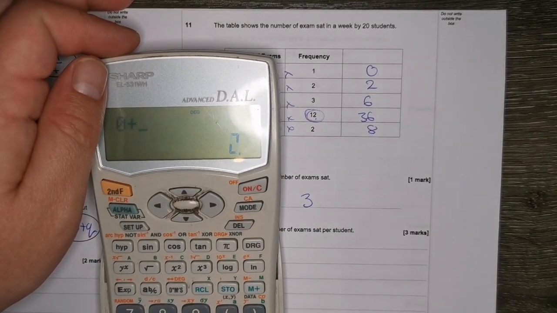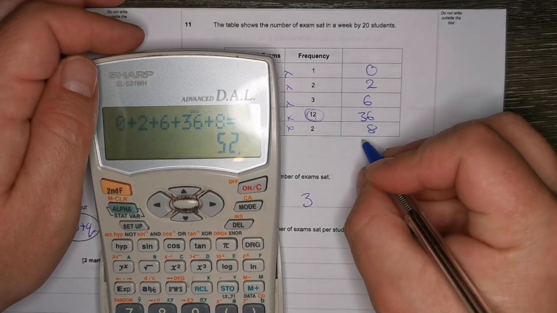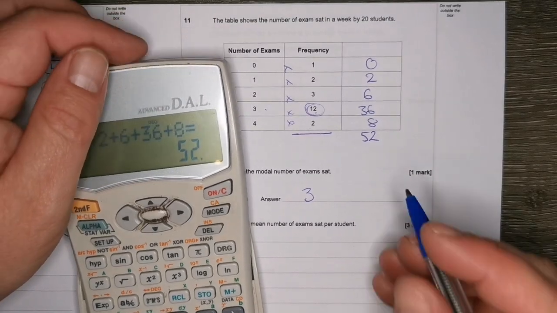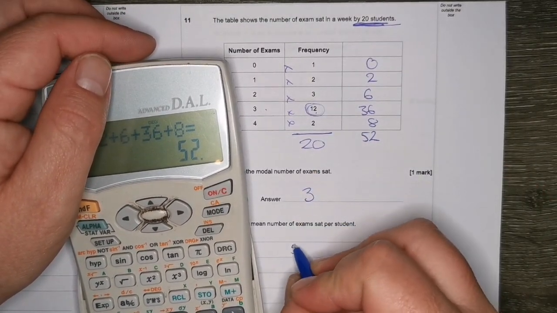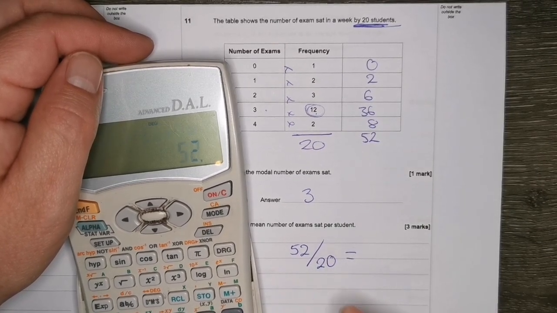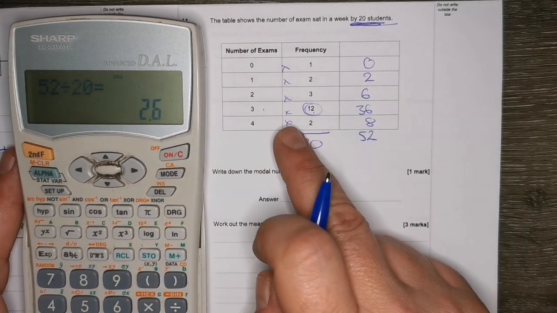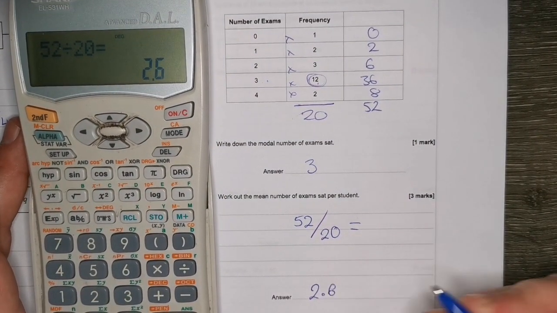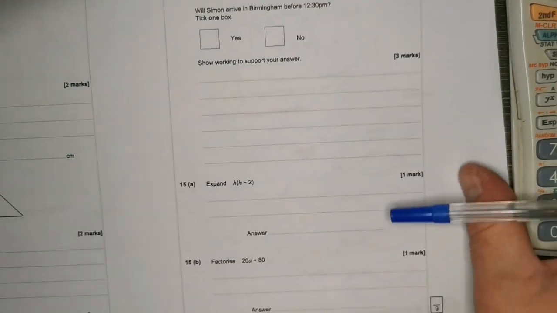So 0 plus 2 plus 6 plus 36 plus 8, 52, and then divide that by our total frequency, which we know is 20 students. So 52 divided by 20 equals, just check and see, does that look like a sensible answer? 2.6 would make sense for our data, so 2.6 is the average amount of exams per student.